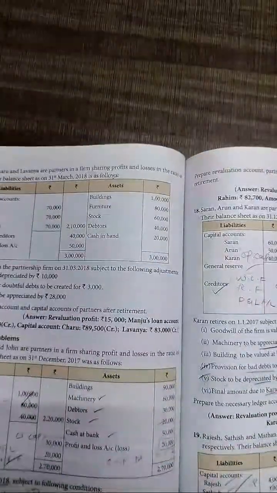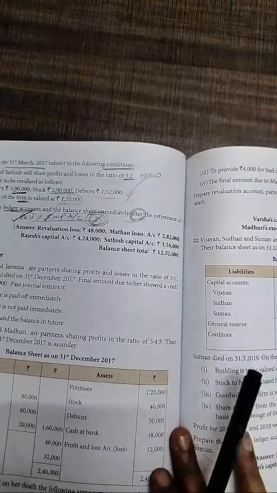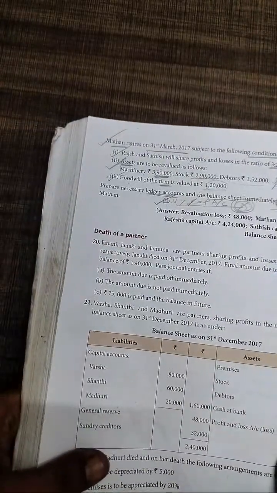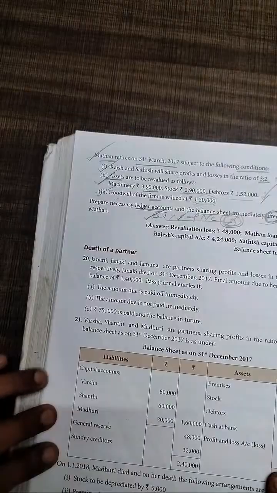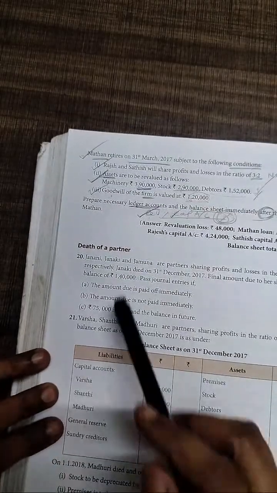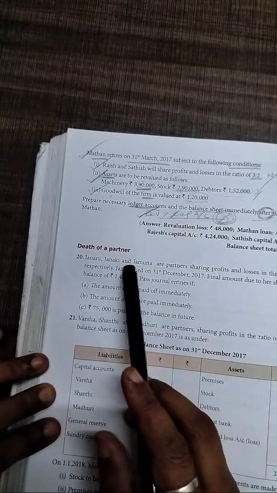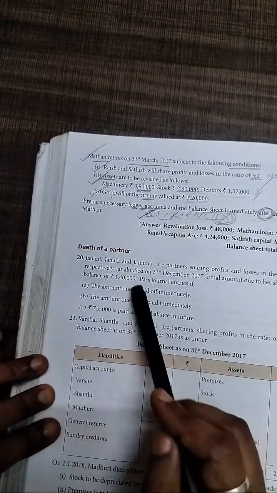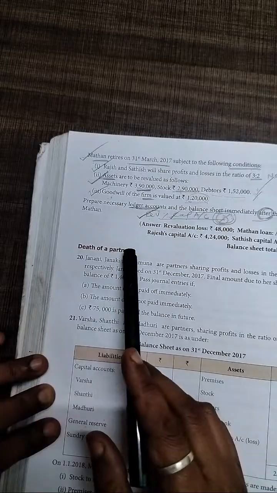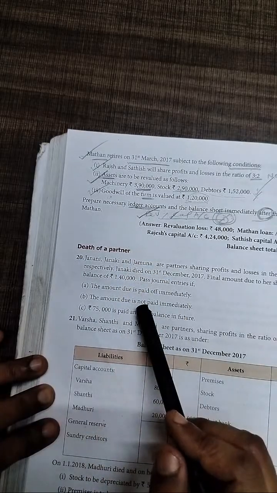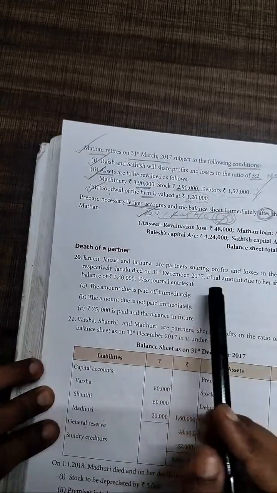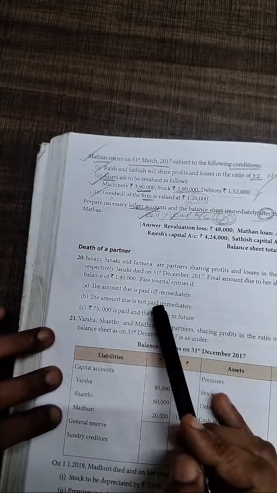So similarly, let's take exercise sum number 20. Okay. Death of your partner. If a partner died, what situation? There are 3 situations given below after the partner died. Okay, how can you transfer it into the journal entries among these 3 situations?